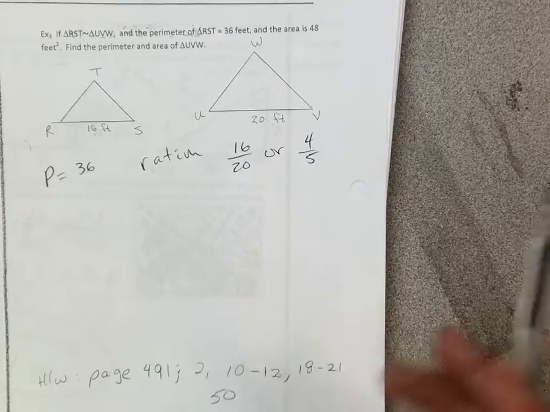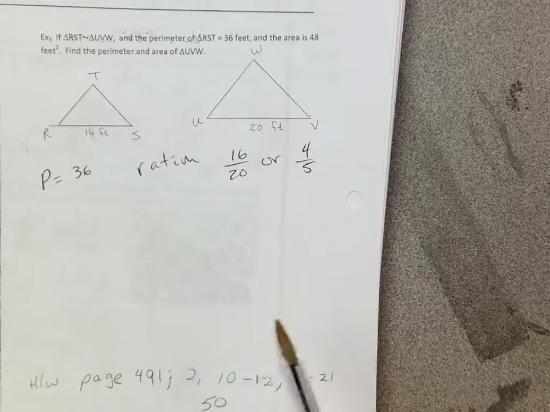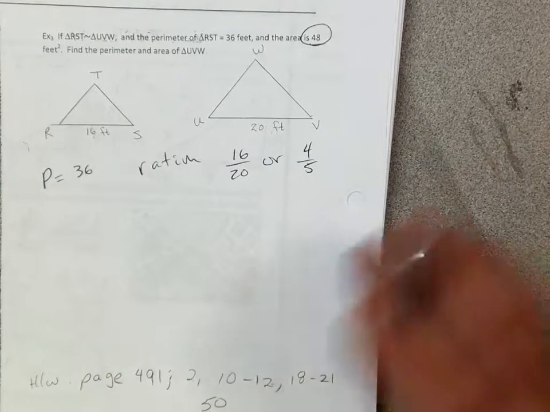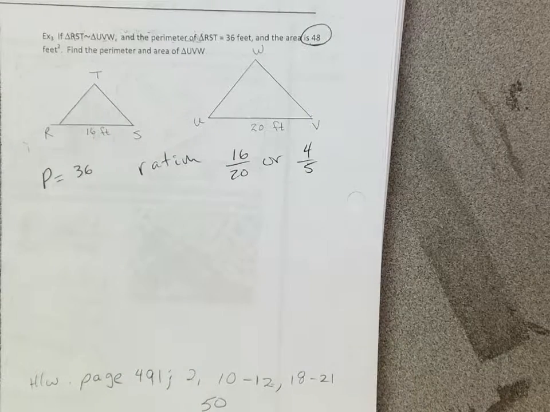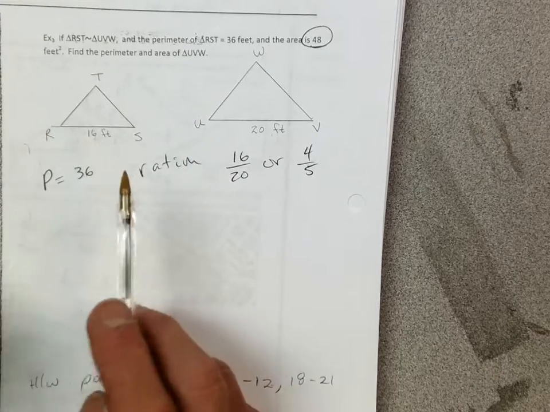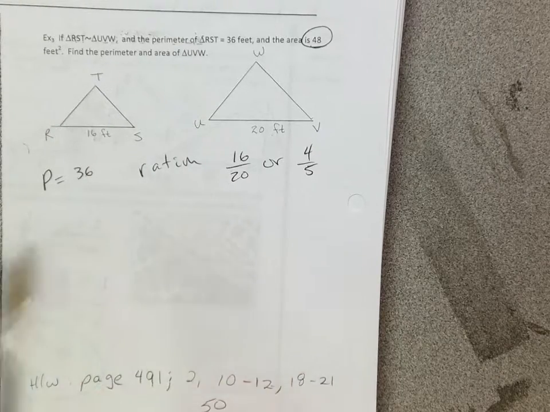Oh, Mr. Davies, you're also missing the area. Right, so I have some area there too. You're right. So hopefully, if I use my ratios, I'll be able to get both. Let's do the perimeter first. Thanks, Katie.